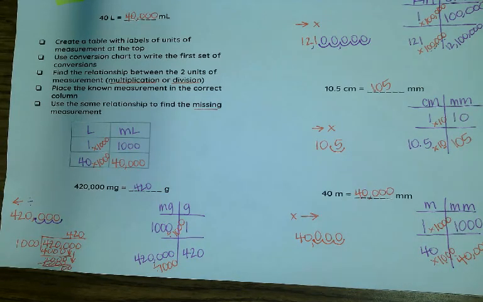Okay, if you have not already folded this in half and glued it into your notebook, you need to do that now. Please make sure you go back to your notes and you use your star chart today as you work on your practice page.